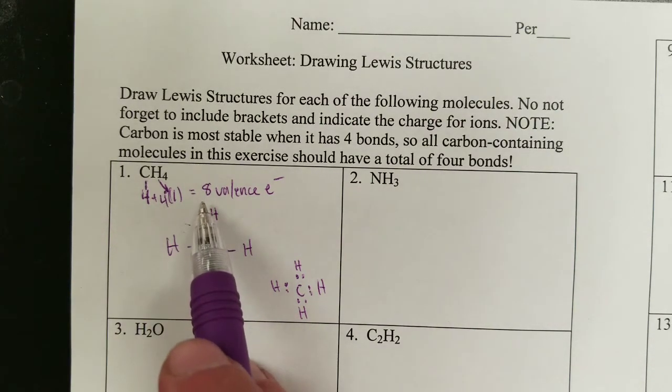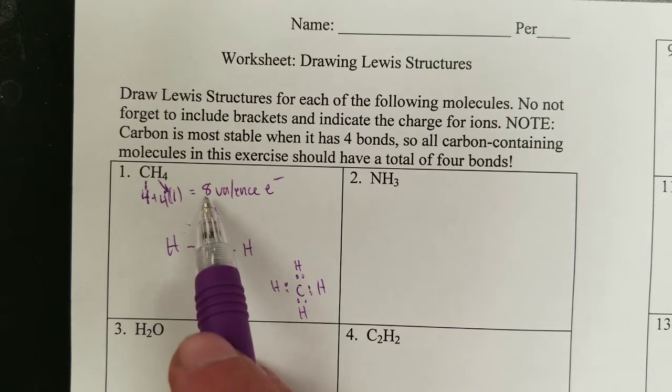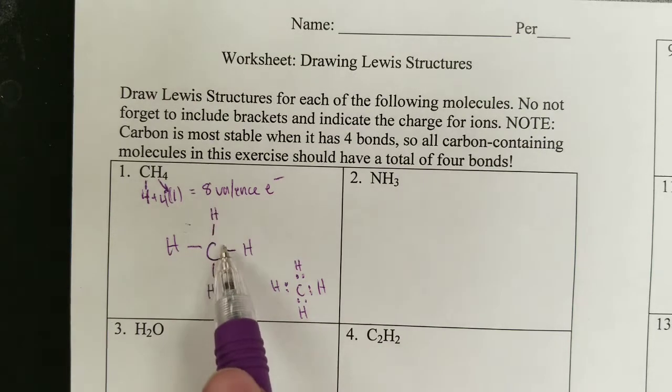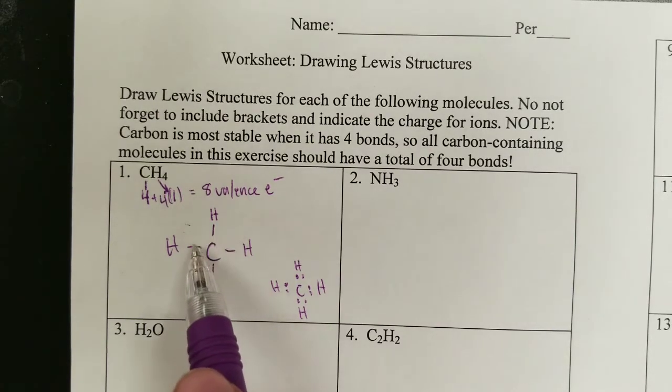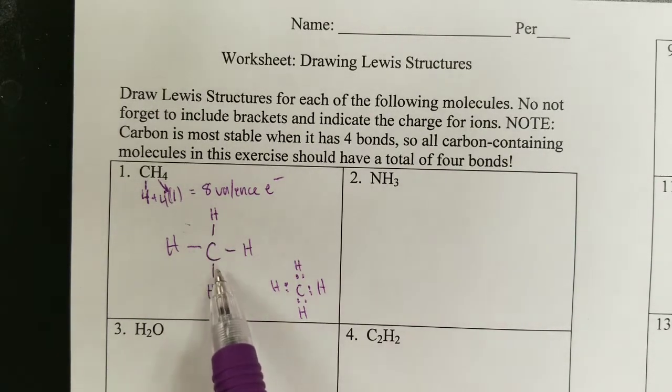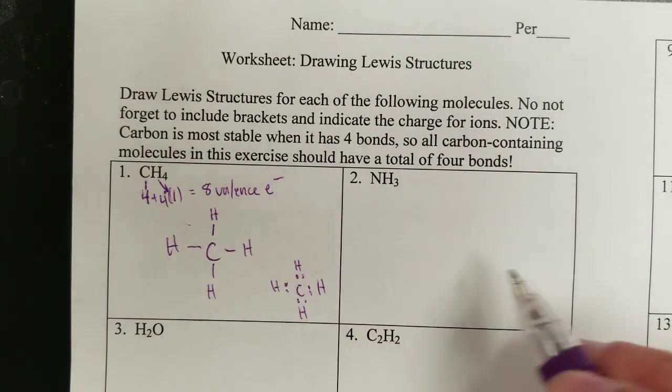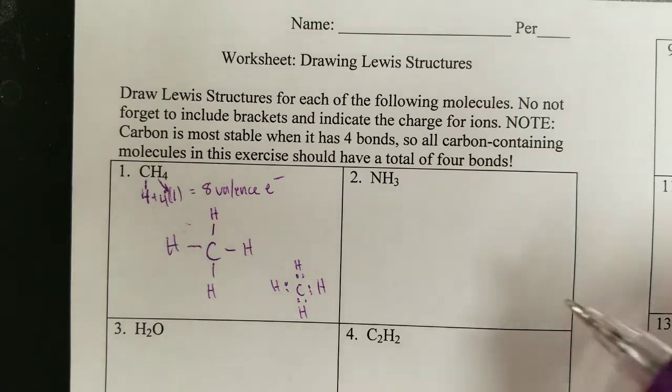Now we see that you need to have 8 valence electrons in your structure. How many are here so far? Now that I just bonded them together, that's 2 electrons, 4 electrons, 6 electrons, 8. There's already 8 here. I don't need any more, so we're going to call this finished. This is done.